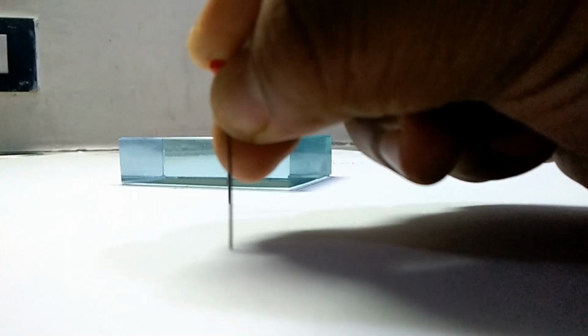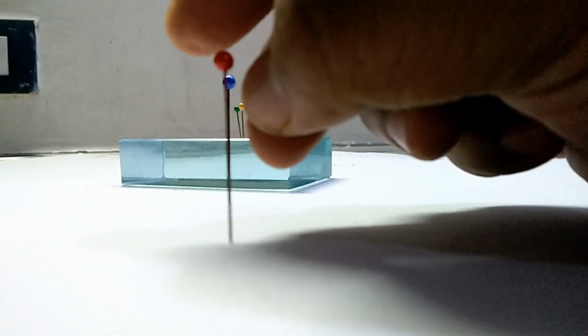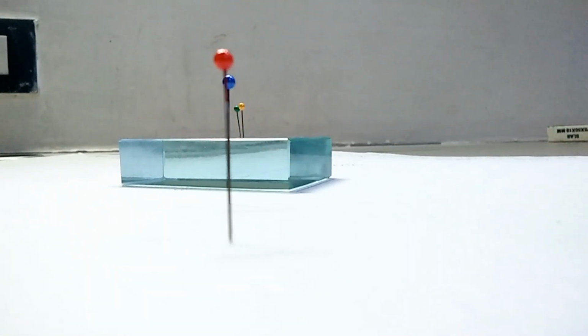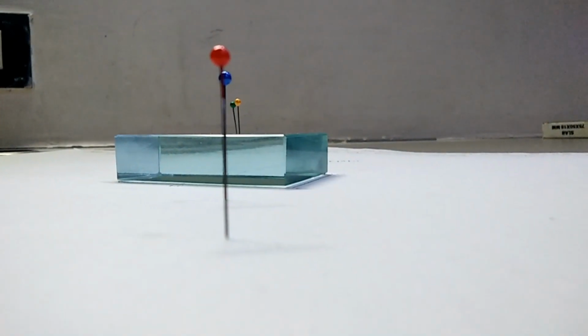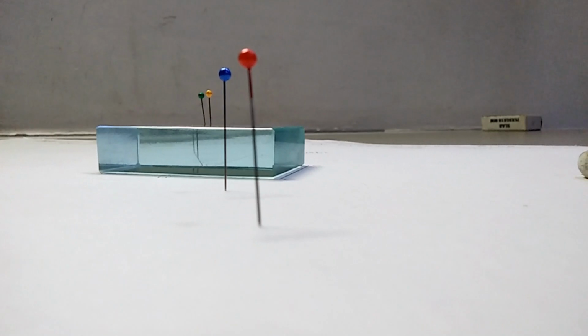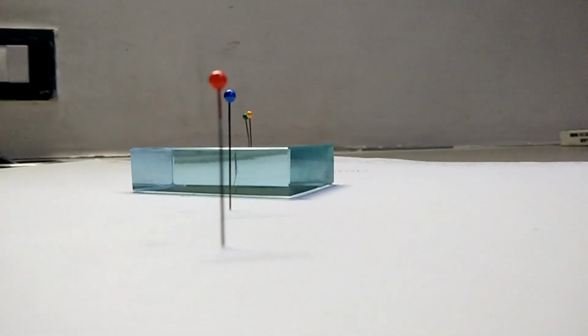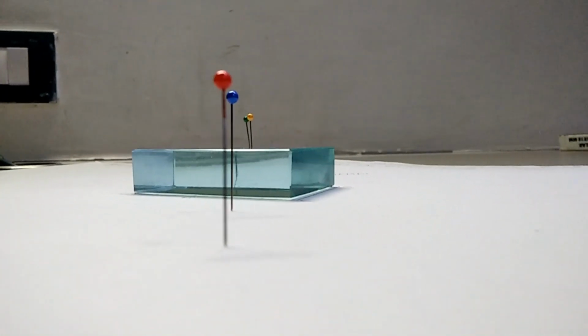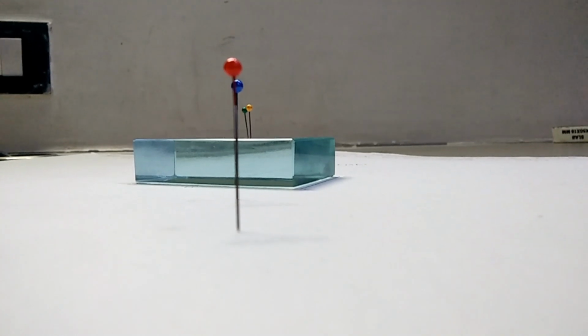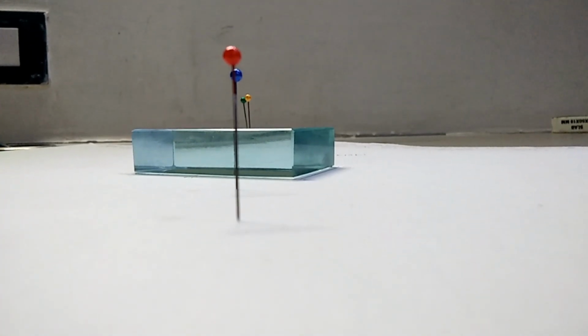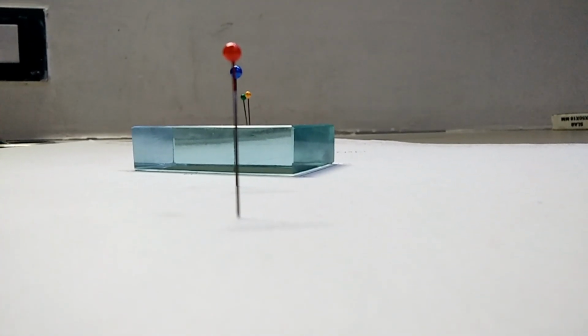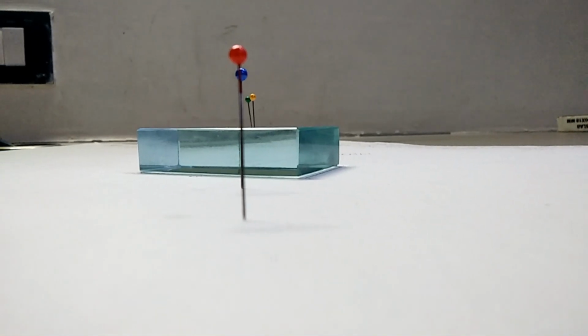So all four pins are in one line because I can see only the first pin. Look at this: you can see the two pins here and those two pins, but here you can see only one pin. It means all four pins are collinear, in one line.